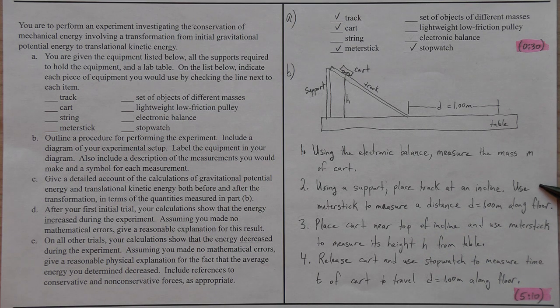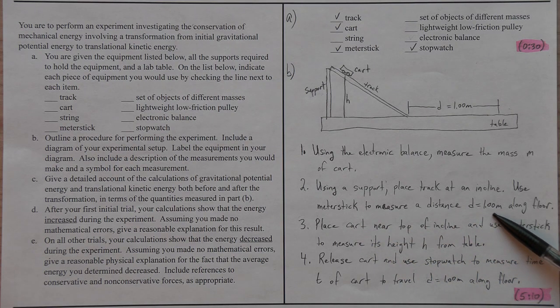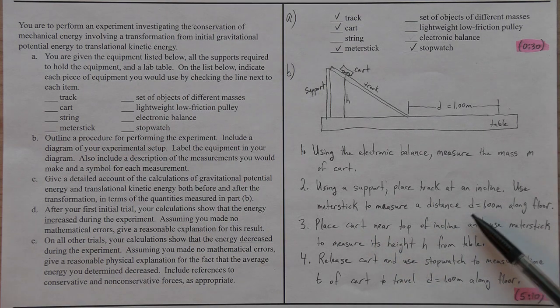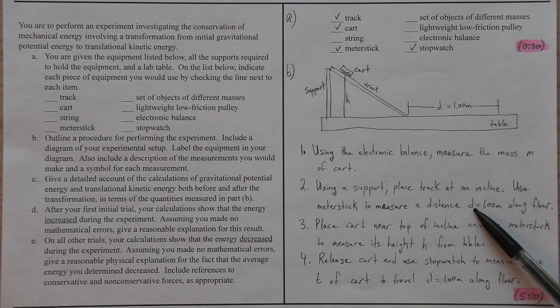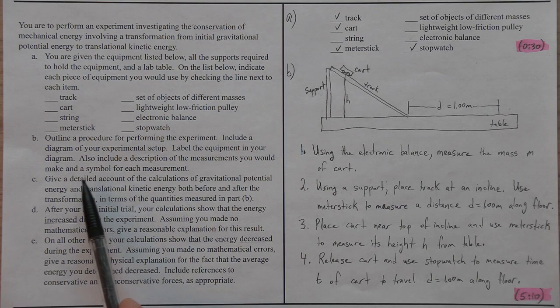So then, next thing, I use the meter stick, again, to measure the distance d, 1 meter along the floor. So again, I'm saying what I'm using to measure. I don't say just measure d, or measure distance. I have to say I'm using the meter stick, and then I don't just say measure distance, I measure distance d, right? Using the symbol again.